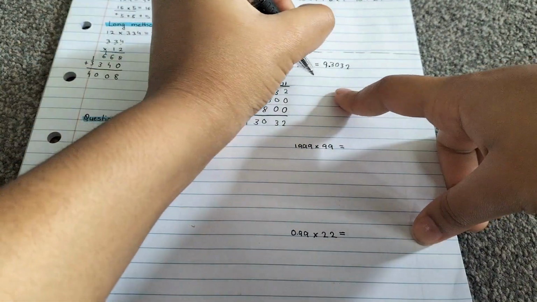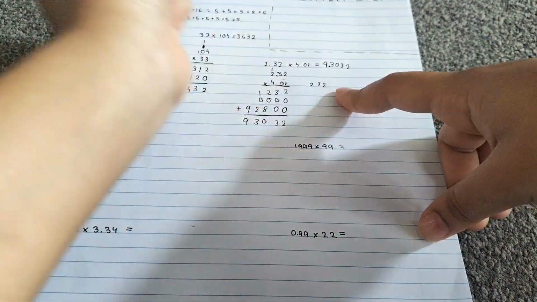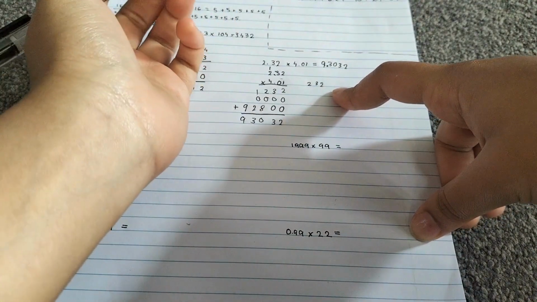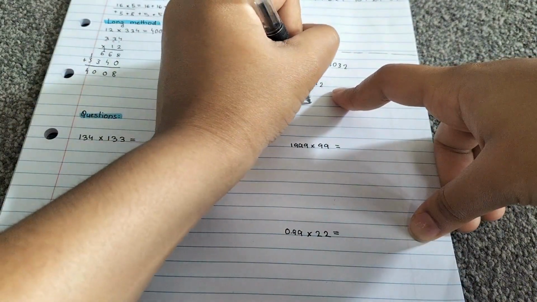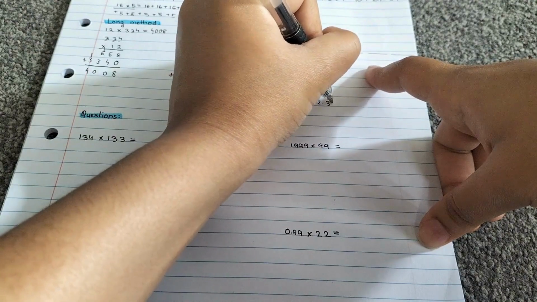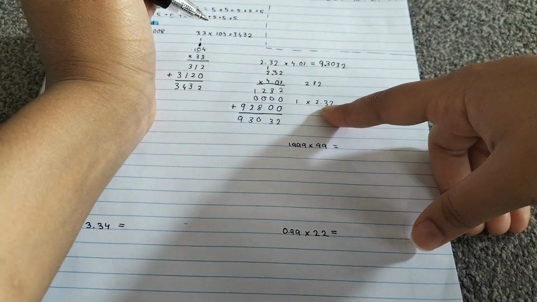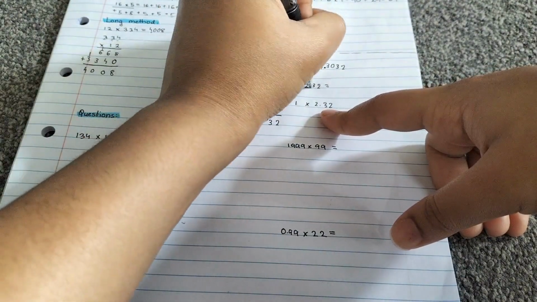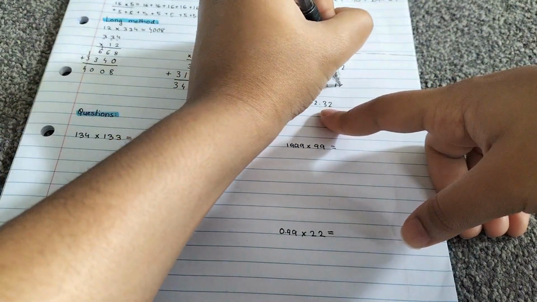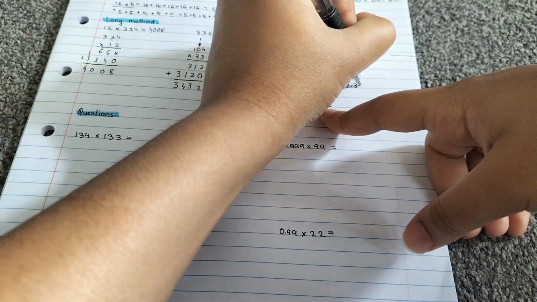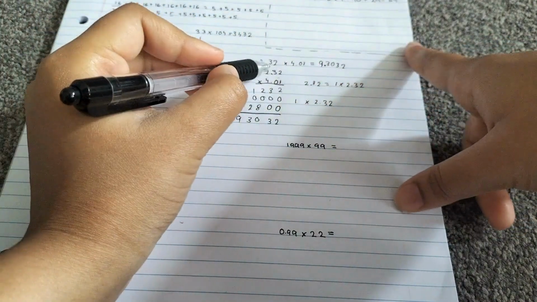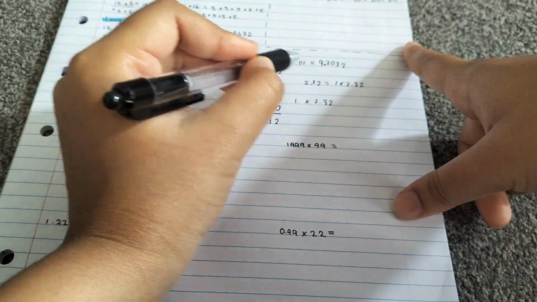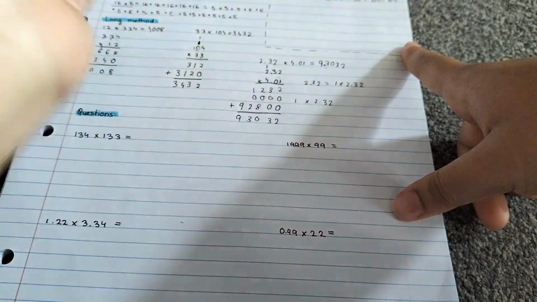So if we had a number like 232 and we had a thing like 1 times 2.32, what would we do? We would put the decimal point after 2 numbers. So here we're going to be putting our decimal point here as well. So that is equal to 1.2.32. Okay, similarly over here we've got 4 numbers after the decimal, we've got 4 numbers after the decimal.